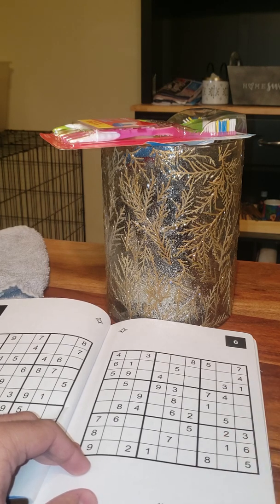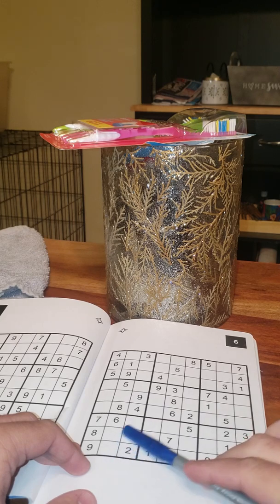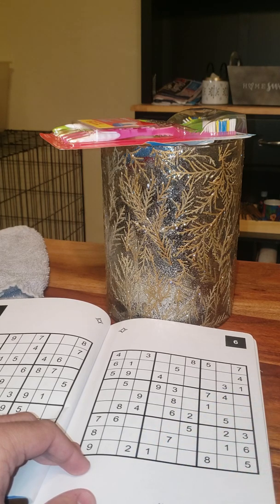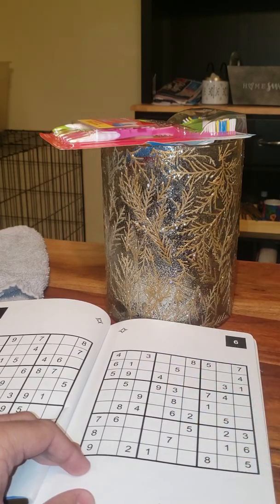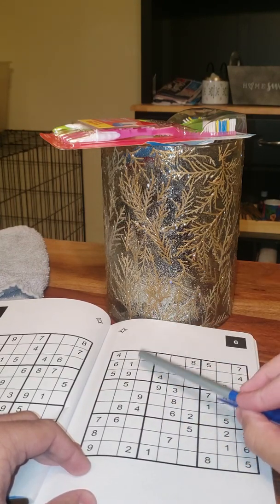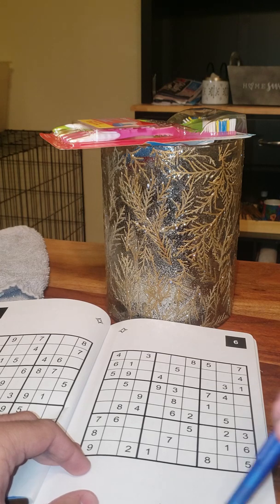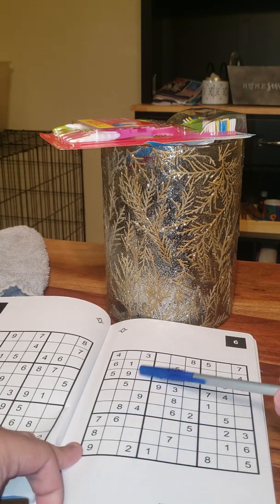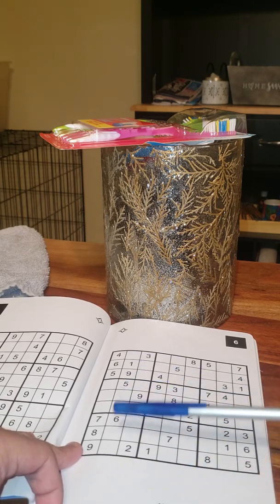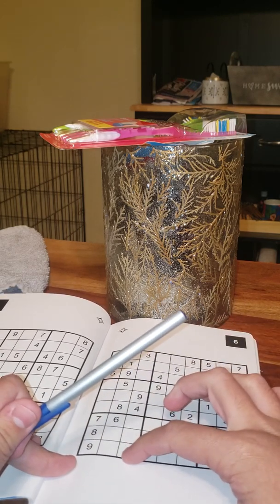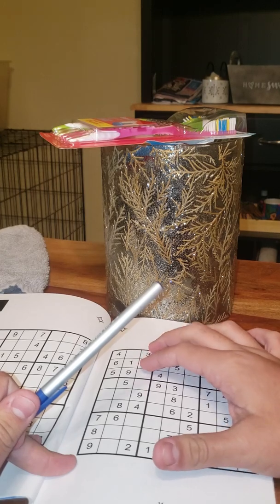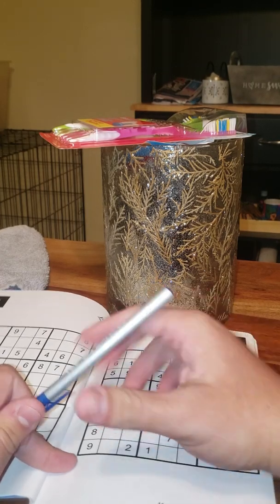Sudoku puzzle. Alright, so first I like to look at the boxes and find which one has the most information already filled in. So this box, there's 3 missing. We're missing a 2, 7, and 8 in this box. So I look at the surroundings, see if I can find any information with 2, 7, or 8. I see this 2 right here. That means these 2 boxes cannot be a 2, so this one has to be a 2.